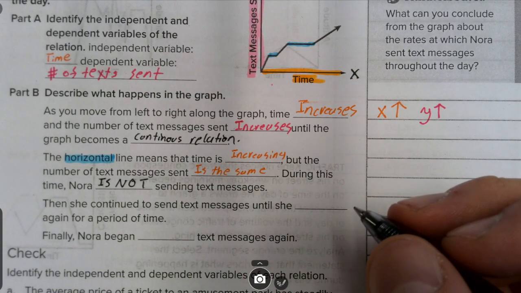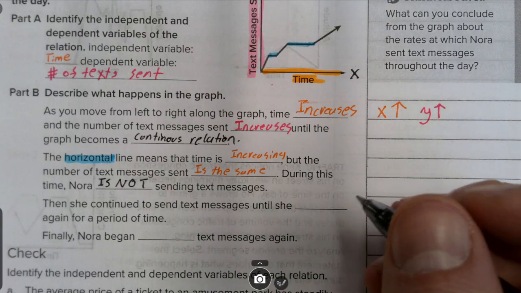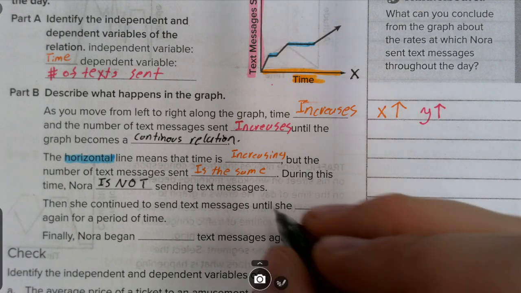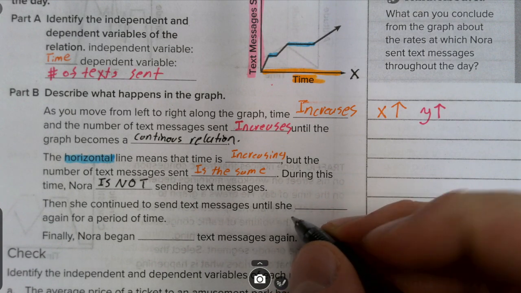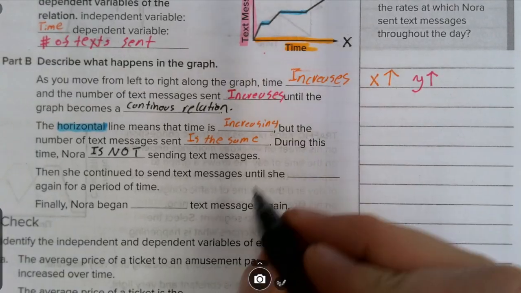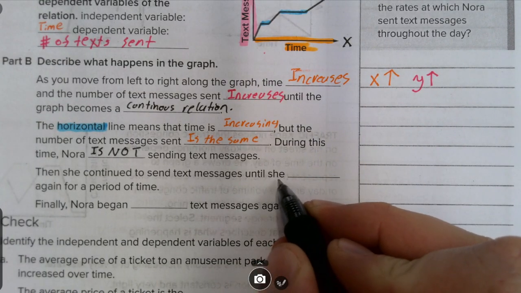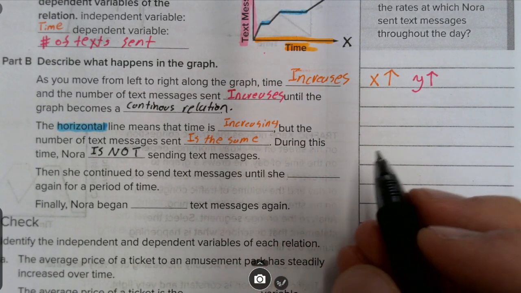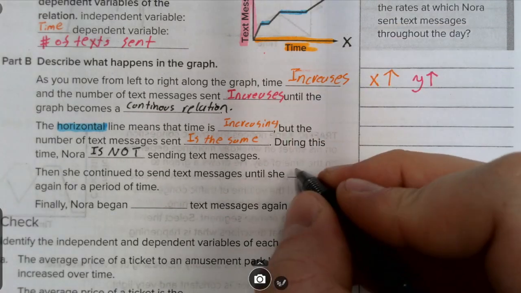Does it tell us how long? She blanked again for a period of time. Then she continued to send text messages until she blanked again for a period of time.